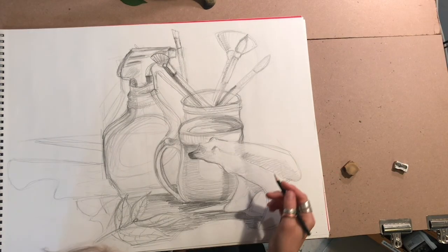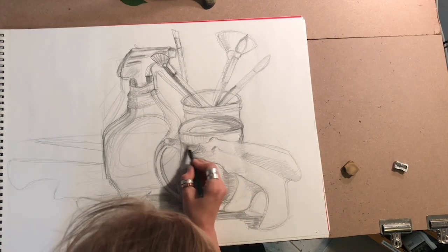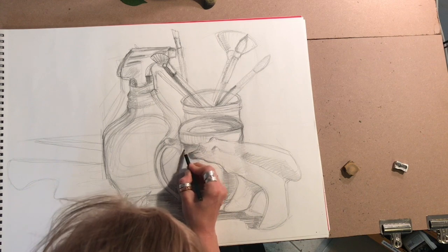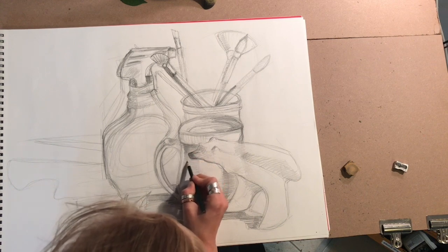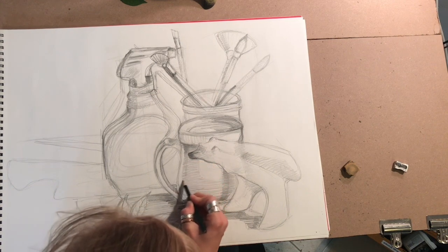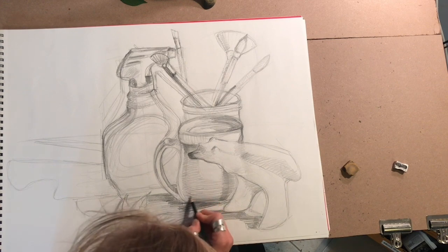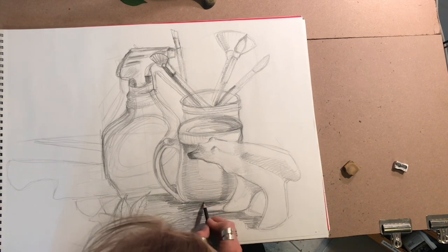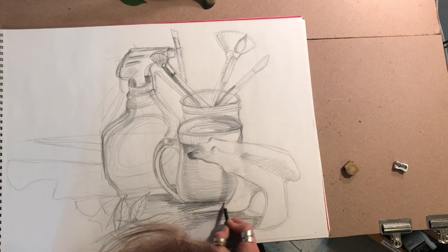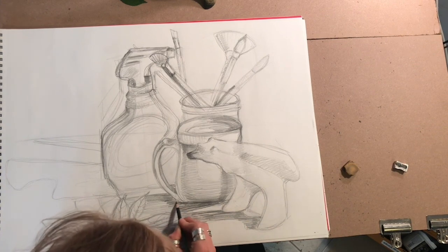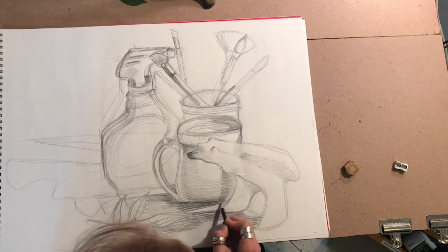So what you'll notice now is I've skipped ahead to where I've added some value in. Focusing on where my lights and darks are, where the very most dark areas of my drawing are, adding in the shadows and creating a little bit of volume for these objects, okay?